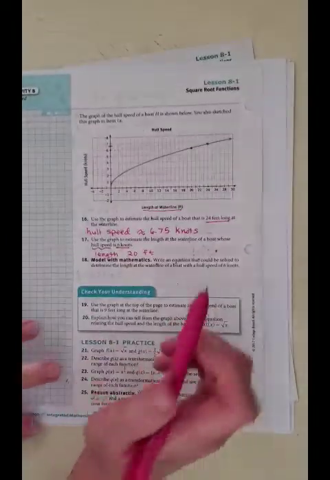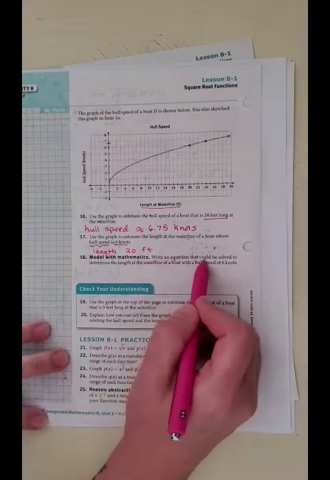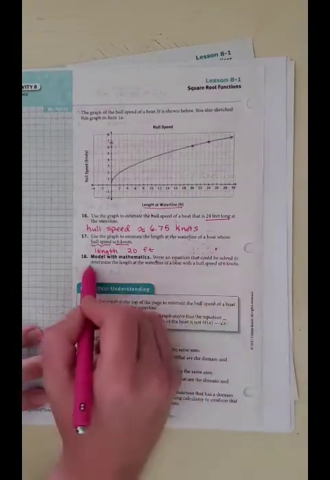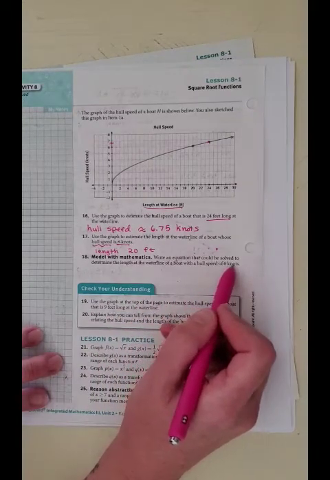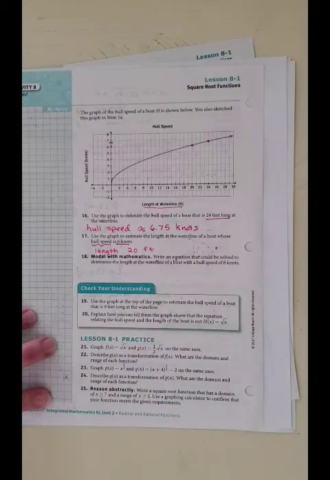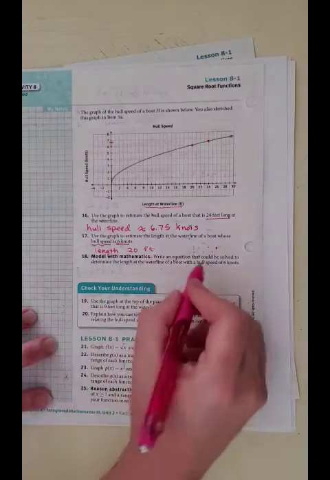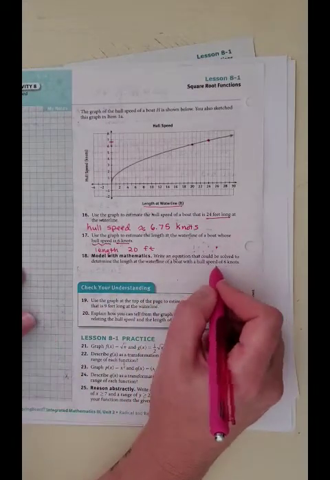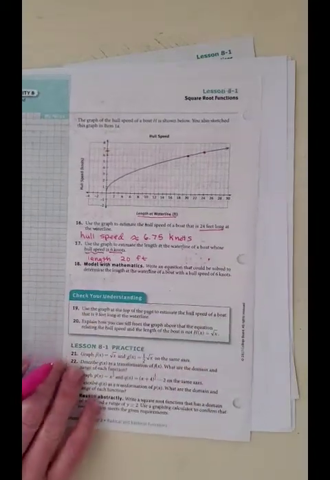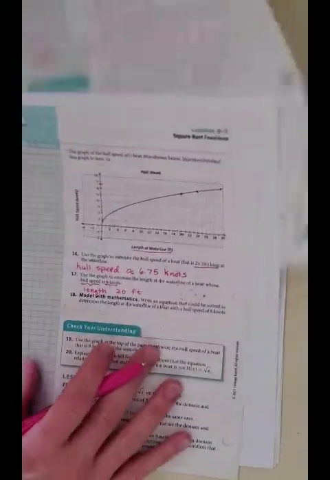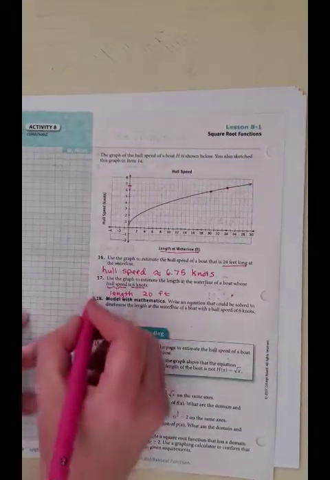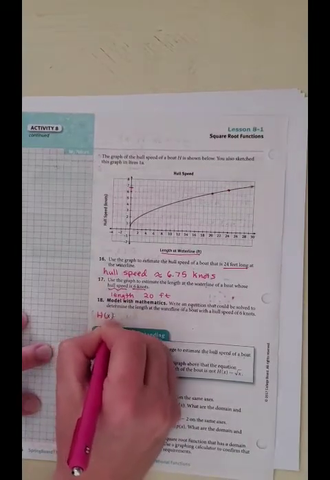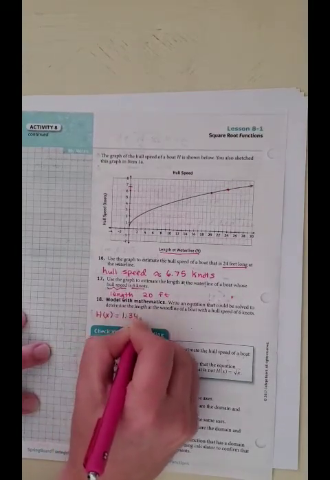And then finally, write an equation that could be solved to determine the length at the waterline of a boat with a hull speed of 6 knots. So I'm going to go back to my function from this problem, which was h of x equals 1.34 square root x.